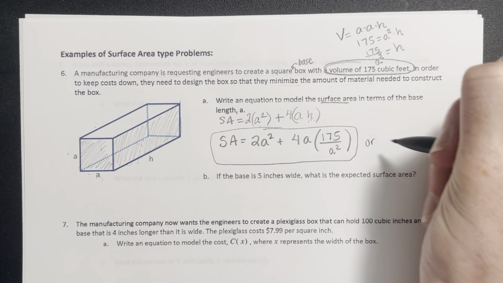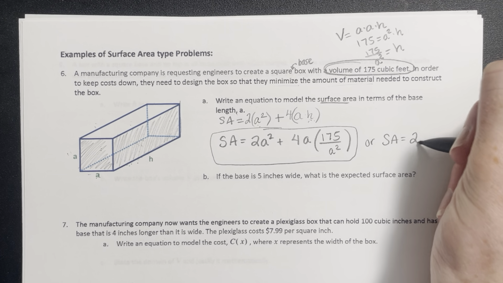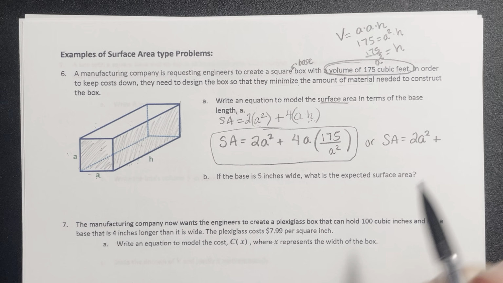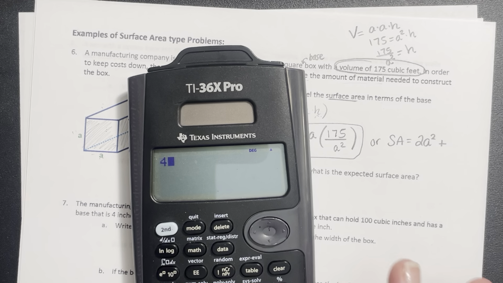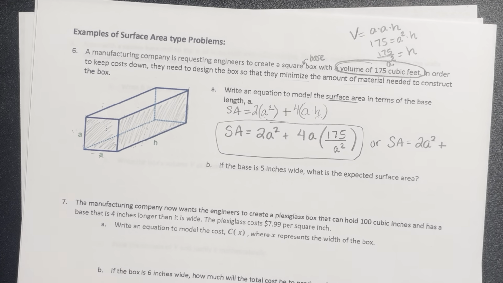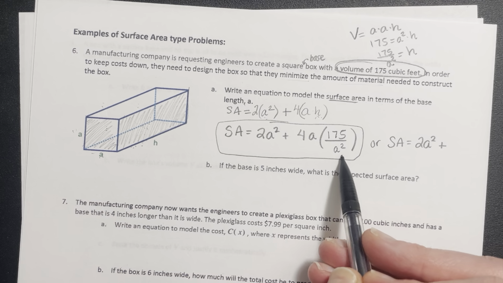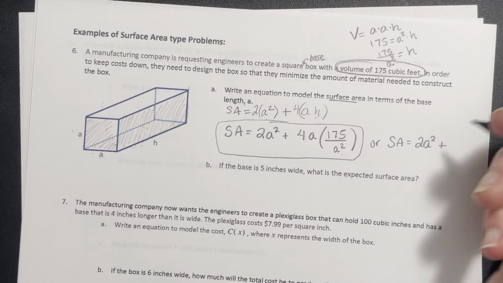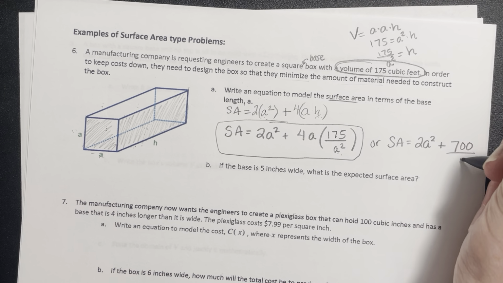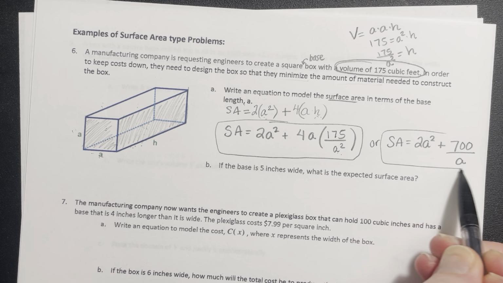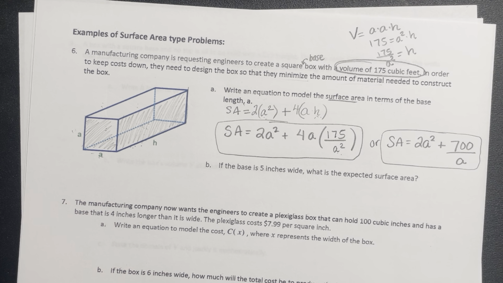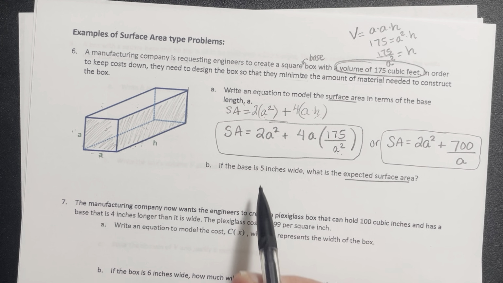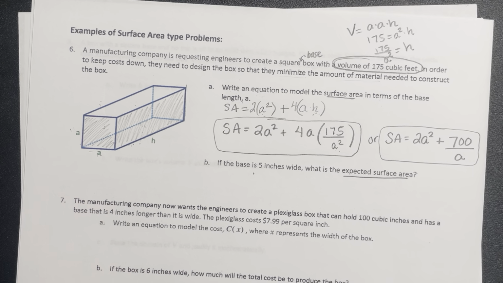If you did simplify it, the surface area would be 2a squared plus, and now we need to figure out what 4 times 175 is. So 700. The a over a squared, when we multiply those, a divided by a squared would leave me with just 1a in the denominator. So it would be plus 700 over a. So that would be our simplified form for that. So either one is okay, because in part B, all we care about is what is the expected surface area when the base is 5 inches wide.